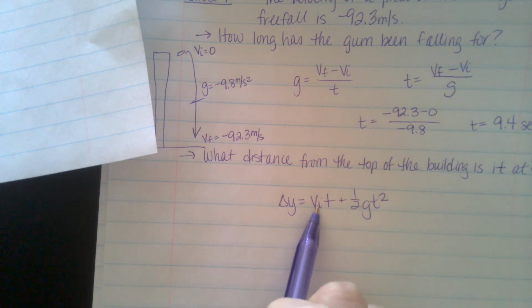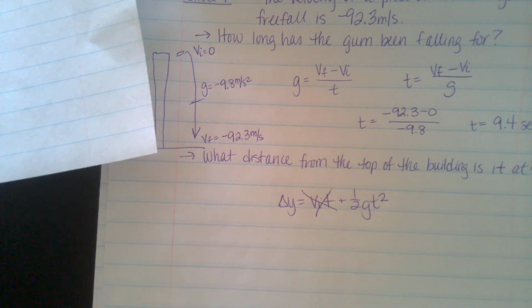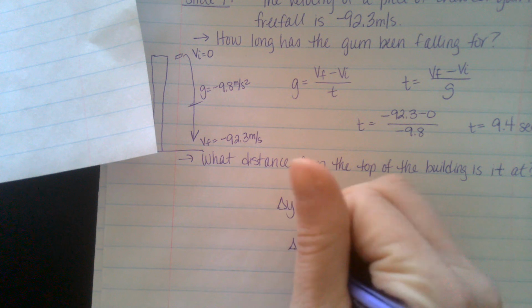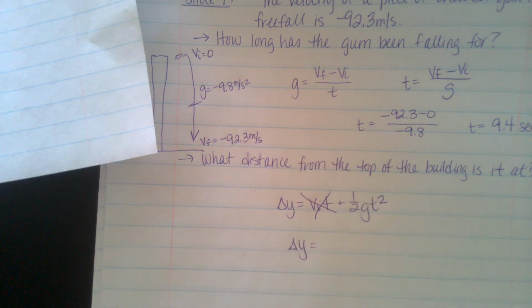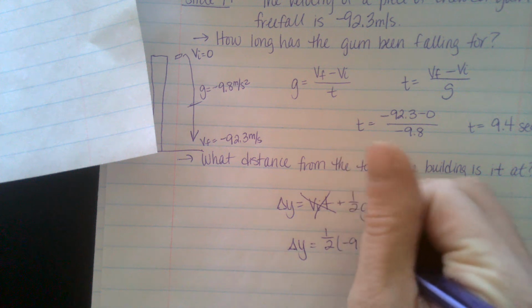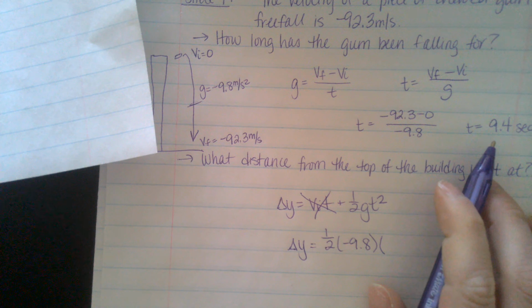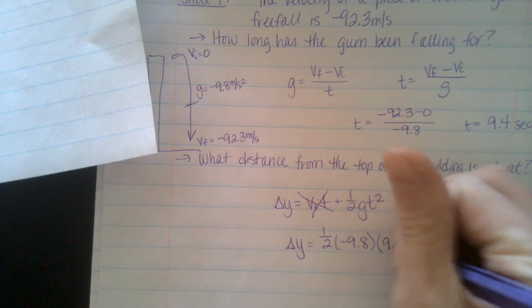VI is 0. Love it when that happens, because that term goes away. We're solving for displacement: 1/2 times negative 9.8 times our time that we just solved for, 9.4 seconds.